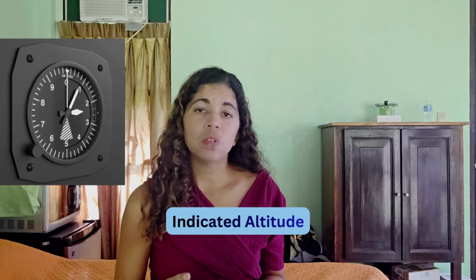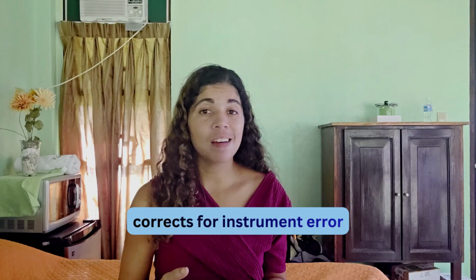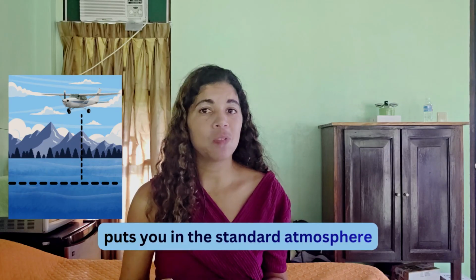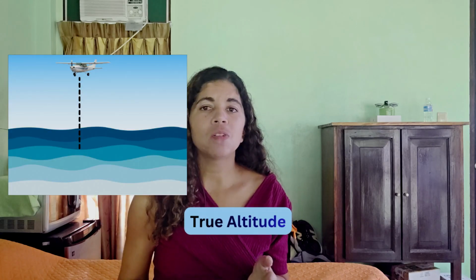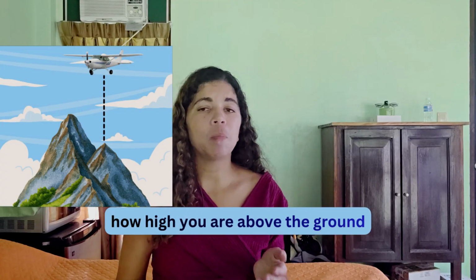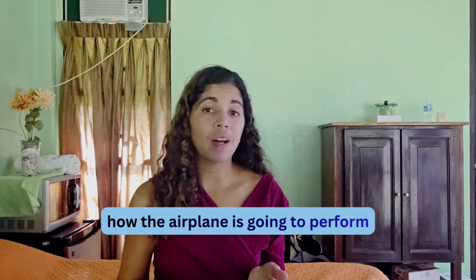So let's tie it all together. Indicated altitude is what your altimeter shows you. Calibrated altitude corrects that for instrument error. Pressure altitude puts you in the standard atmosphere. True altitude tells you how high you actually are above sea level. Absolute altitude tells you how high you are above the ground. And density altitude tells you how the aircraft is going to perform. That's a lot to keep straight.